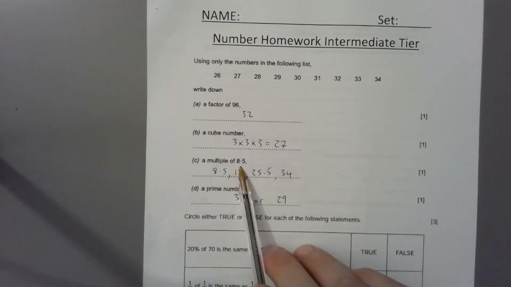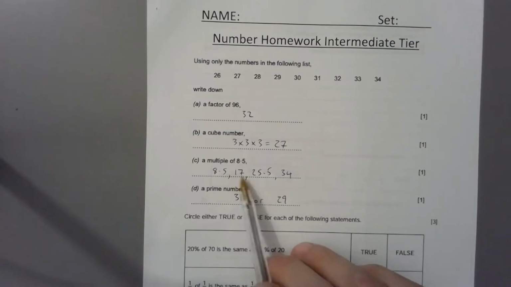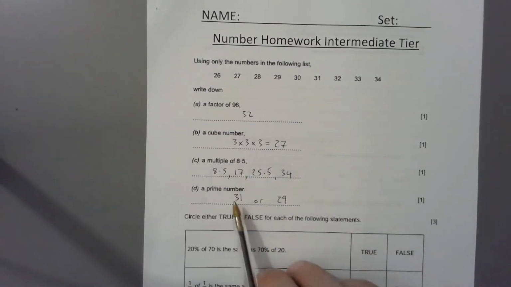A multiple of 8.5, if you're looking for multiples, it's basically you're looking at your 8.5 times tables. Obviously you probably don't know that, but if you just keep adding 8.5 on, eventually you'll get to a number which is in the list, and that would be 34.